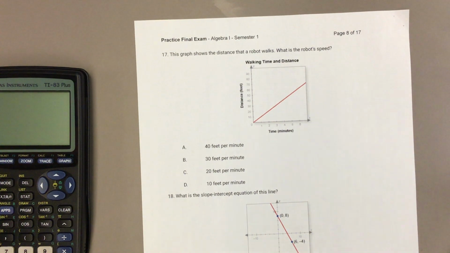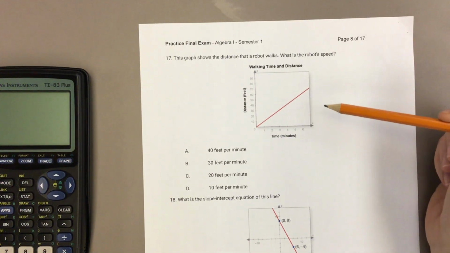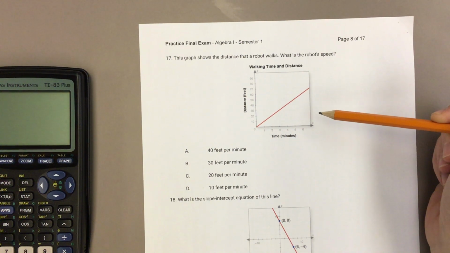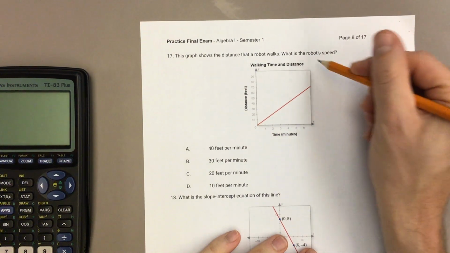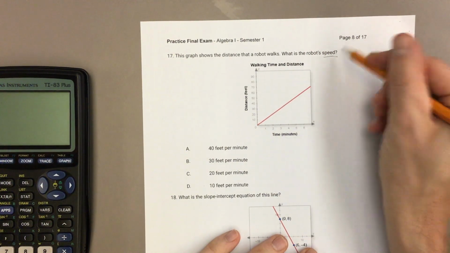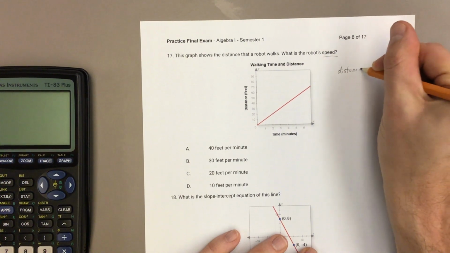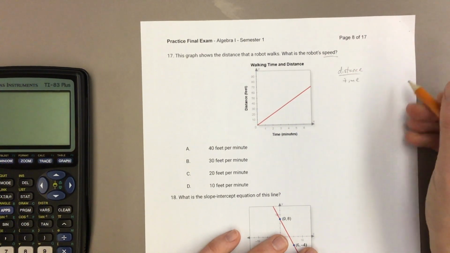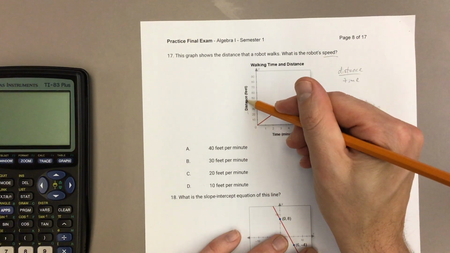All right, this graph, number 17, this graph shows the distance that a robot walks. What's the robot's speed? Okay, you have to know here, I guess, and you could ask me if you're taking this test and you don't know, but speed means the amount of distance that's covered per unit of time. So really what this is asking you to do is calculate the slope. How much distance does it cover in a certain amount of time?